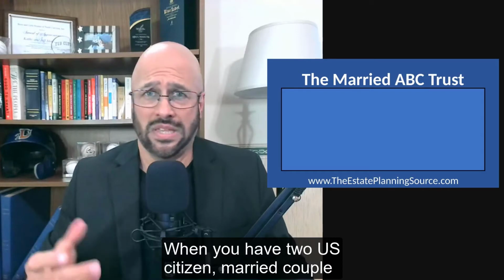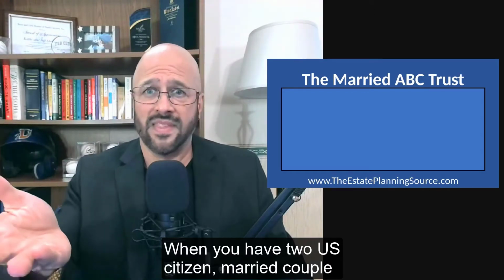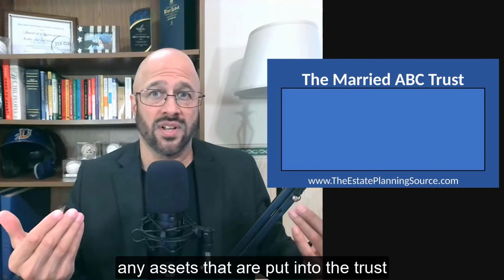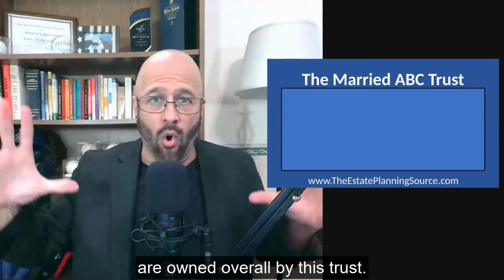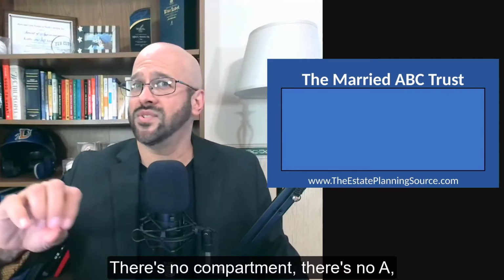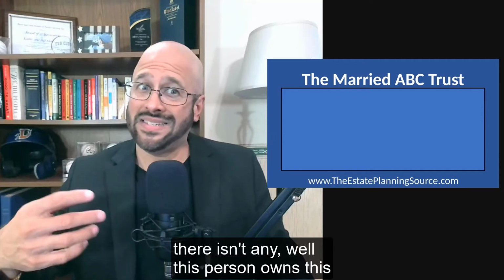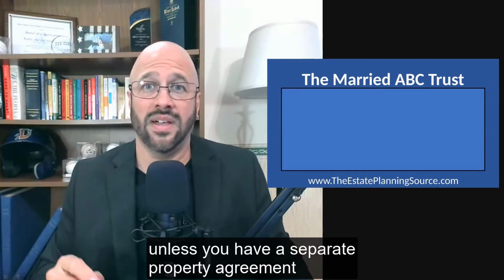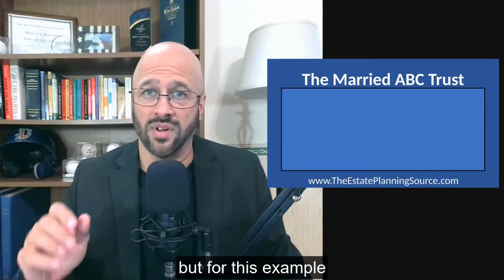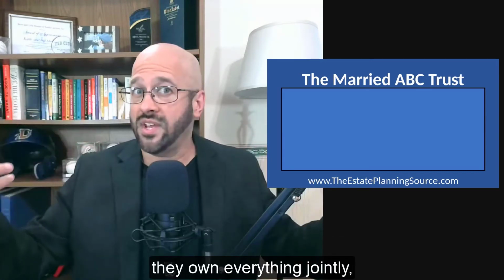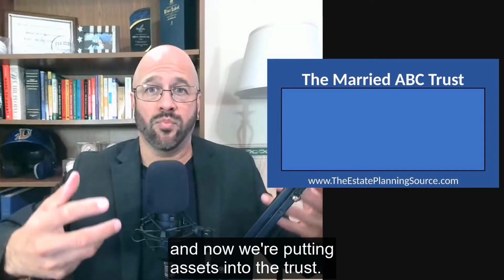When you have a two U.S. citizen married couple, and they have a married ABC trust while both of them are alive, any assets that are put into the trust are owned overall by this trust. There's no compartment, there's no A, there isn't any, well, this person owns this or that person owns that, unless you have a separate property agreement that goes along with it. But for this example, we're just going to say no. It's a married couple. They own everything jointly. They put together this trust, and now we're putting assets into the trust.